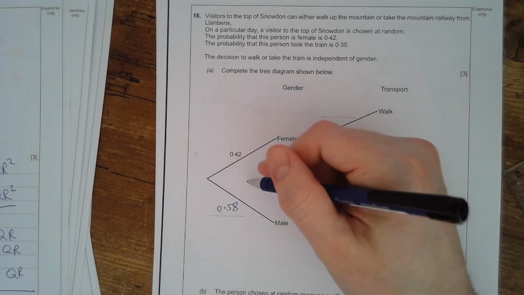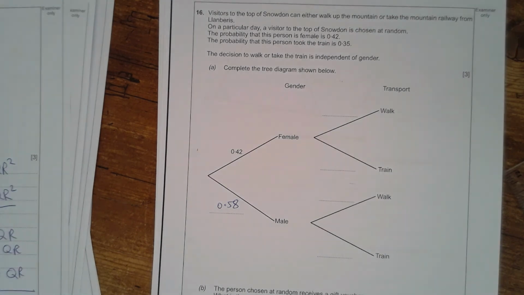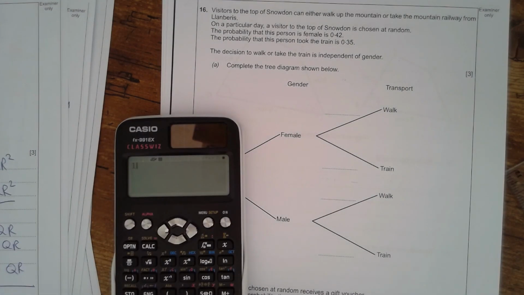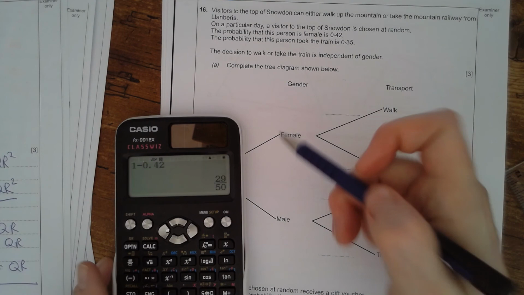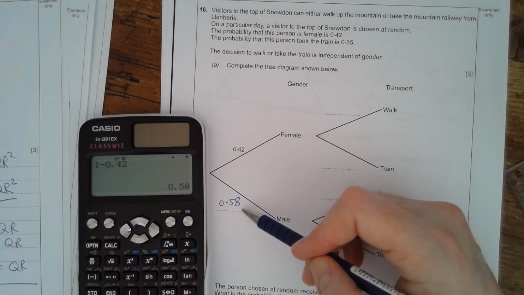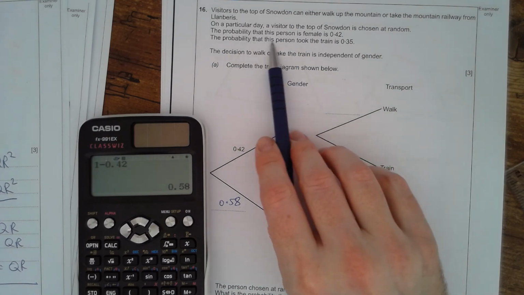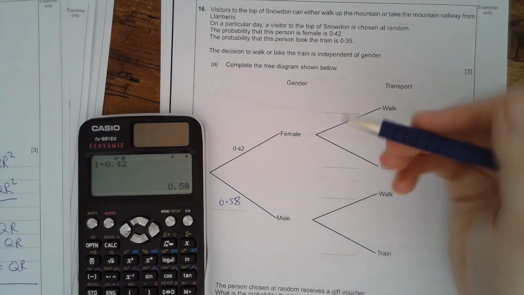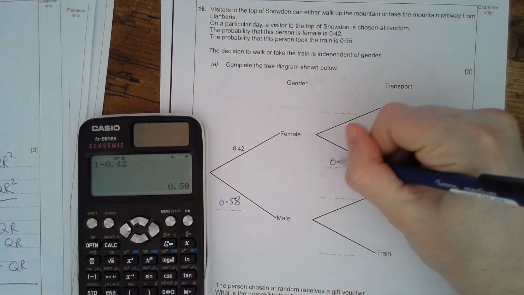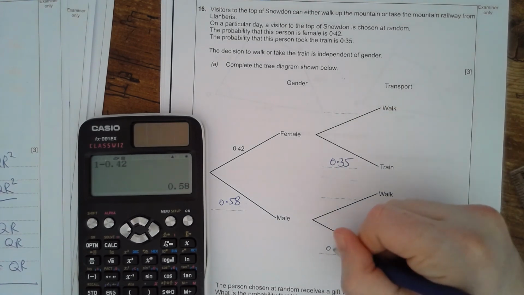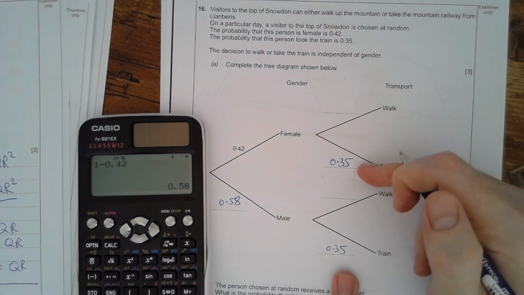Those two numbers there would add up to 1. If you're in doubt, the best way to do it is literally to do 1, take away 0.42, or whatever probability you're given here, press equals, and it will tell you what that will be as a decimal. We're then told the probability that the person took the train is 0.35. So 0.35 will go there as well for the males.